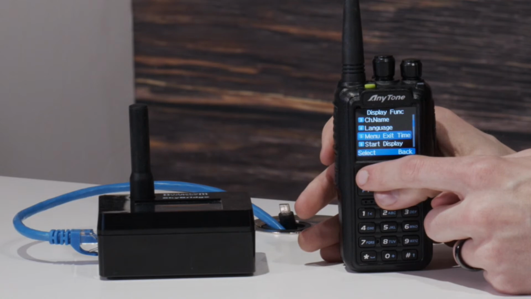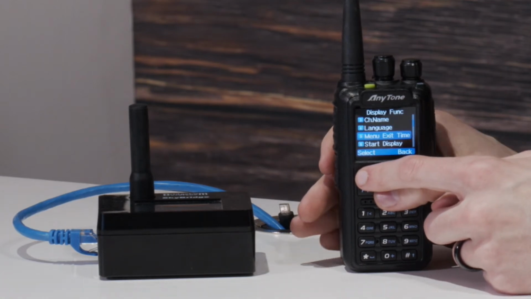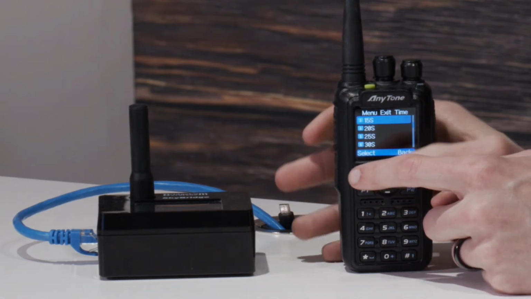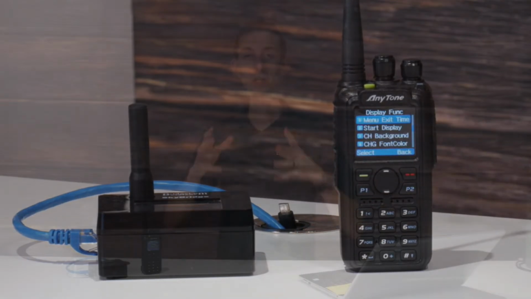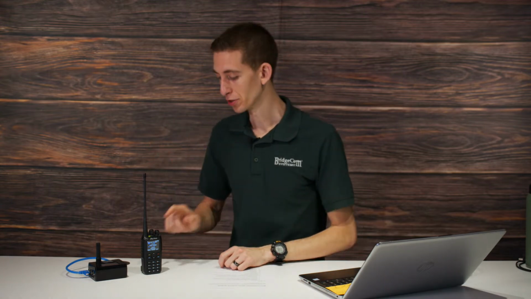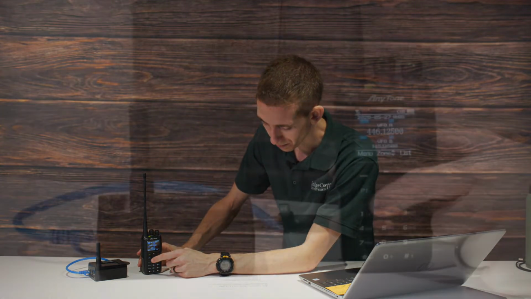And then menu exit time. When you're programming from the front panel, this makes a big difference. Go ahead and change that to the maximum. Obviously that's up to you, but this will just mean when you're in a menu, that's how long it takes before it backs you out of that menu. So even if you have your radio set to stay on for 45 minutes, for example, if that menu exit time is at 5 seconds, you can be in the menu 5 seconds and then it changes. So especially when you're programming, that can be difficult if you're trying to find your information and then punch it in. Your radio keeps going back to the main screen. So definitely change that and you'll have a lot more luck.